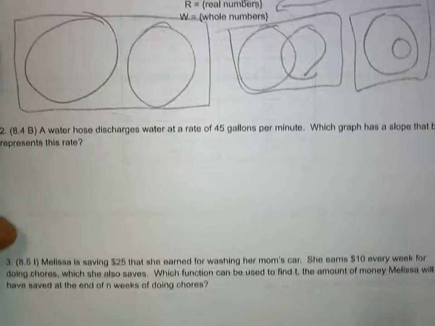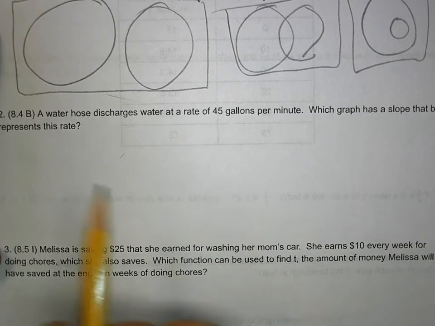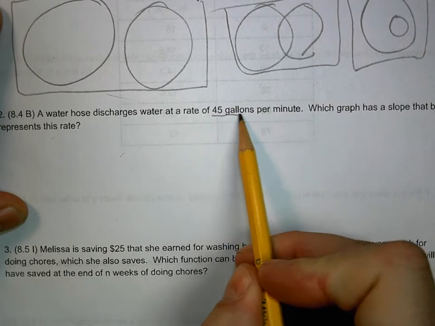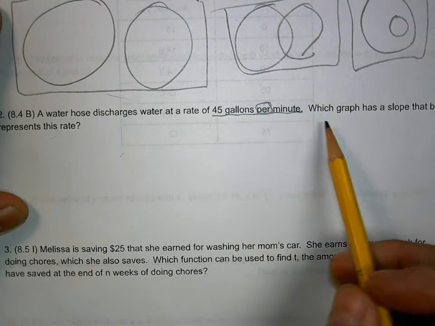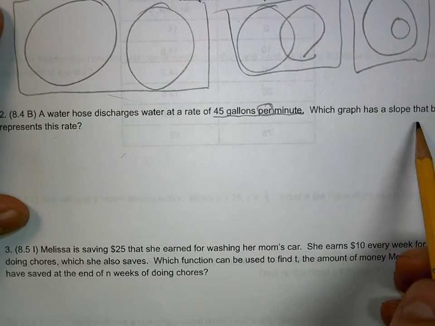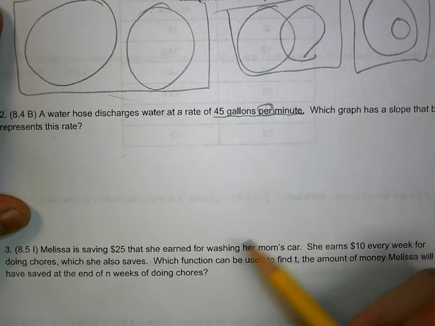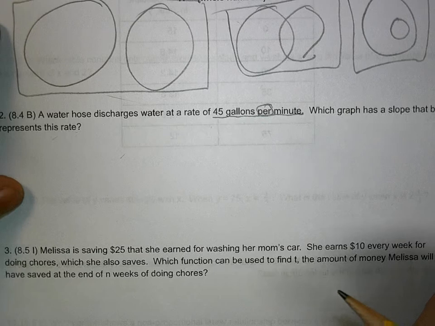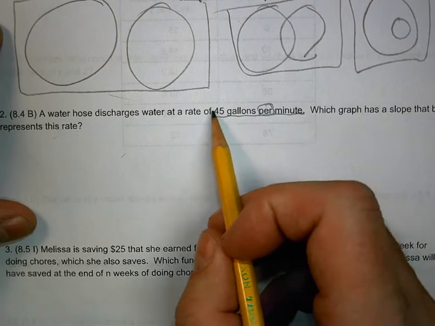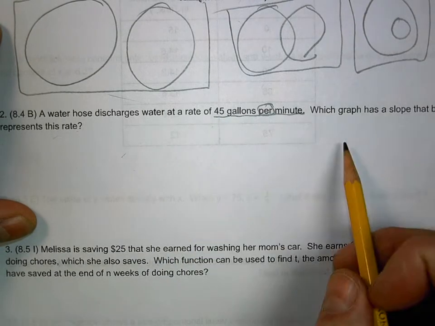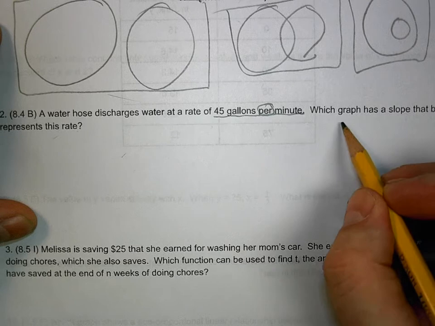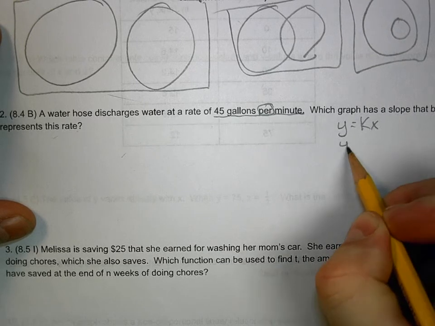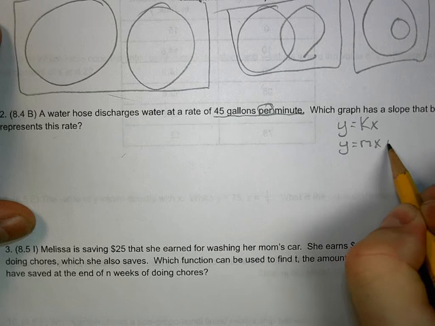All right, let's move to question 2. Question 2 says a water hose discharges water at a rate of 45 gallons per minute. Per is a key. Which graph has a slope that best represents this rate? The best way I can think to do this is to write the equation and get an idea of what you're doing. We've only got two equations that we own: y equals kx and y equals mx plus b.